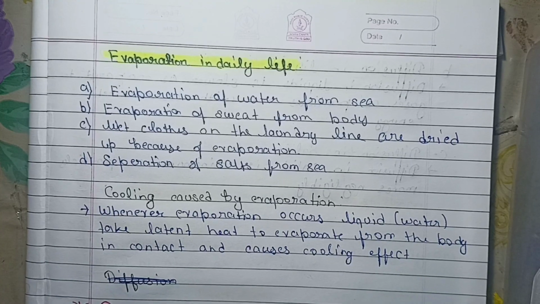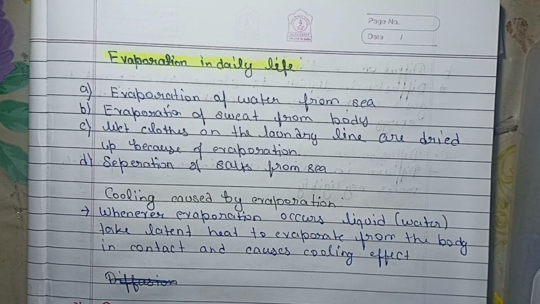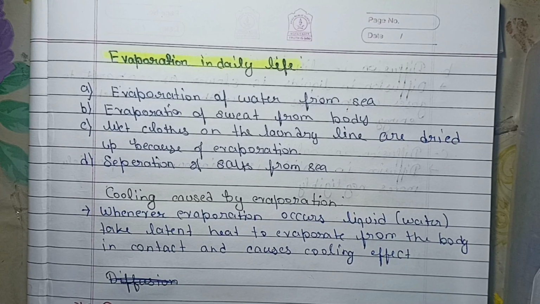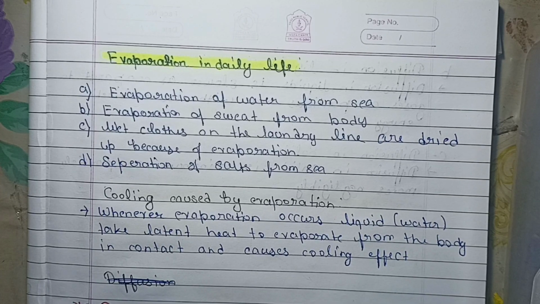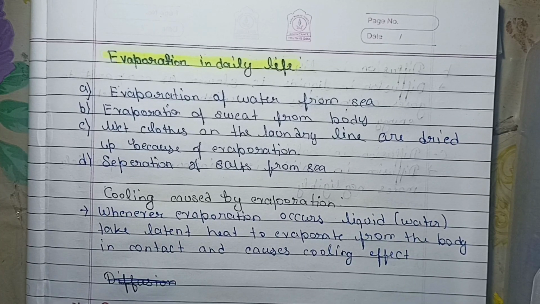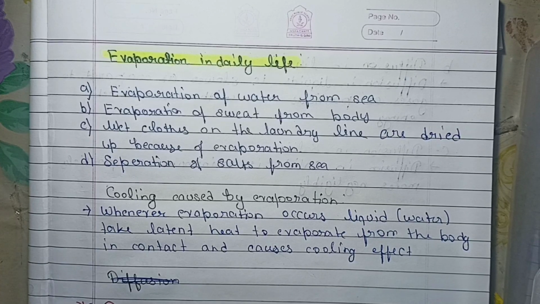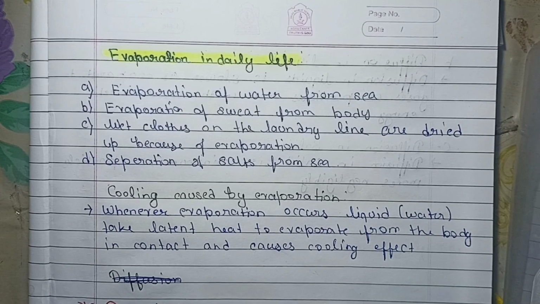The next topic is evaporation in our daily life. First, evaporation of water from the sea. You all know that water evaporates from the sea, the ground and other places, like our house roof, and the sea too. B is evaporation of sweat from the body. The Hindi meaning of sweat is pasina.